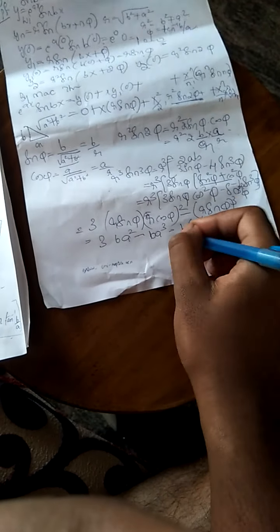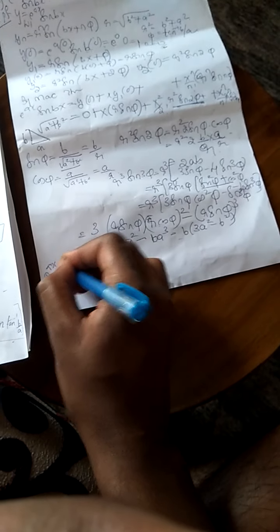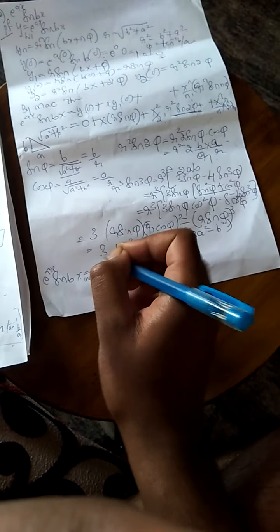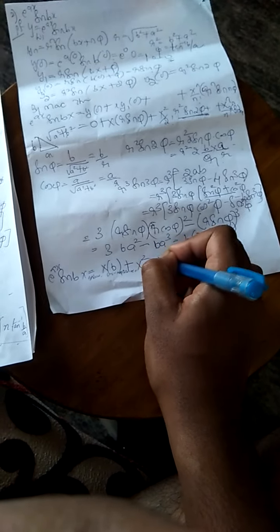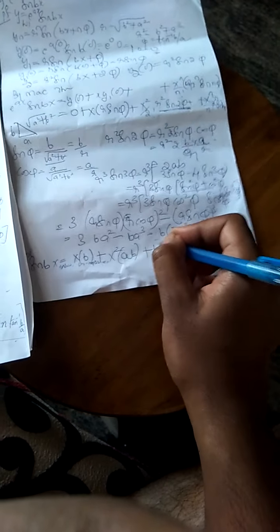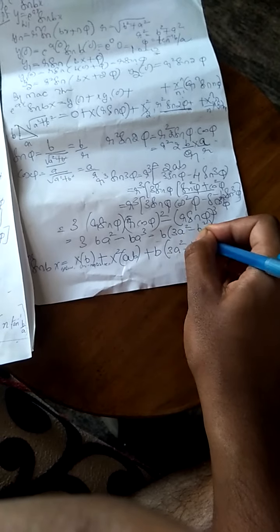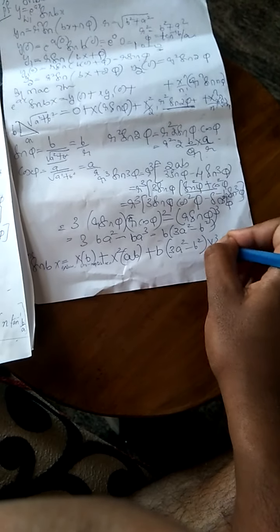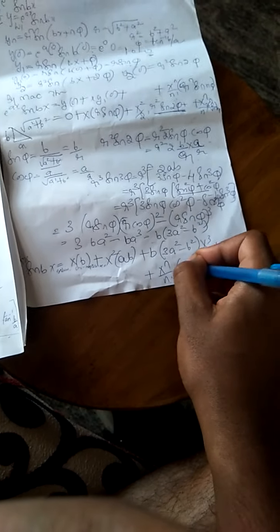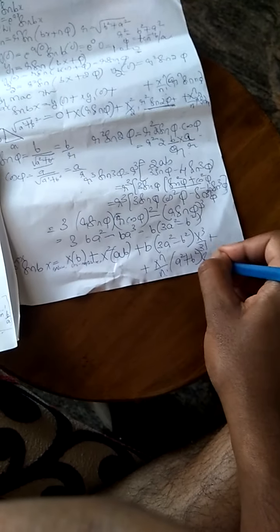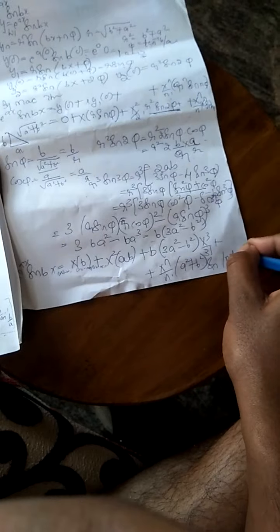If you take out b as common, e power ax sin bx is nothing but x of b plus x square of ab plus b of 3a square minus b square x cube by 3 factorial, up to x power n by n factorial of a square plus b square power n by 2 sin of n tan inverse b by a. From this, thank you.